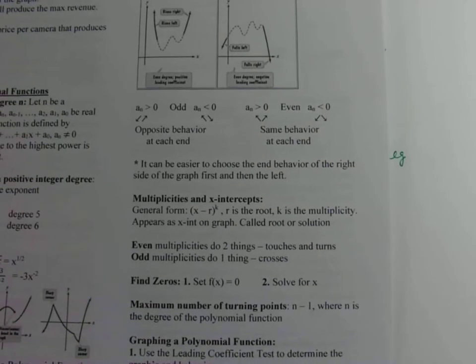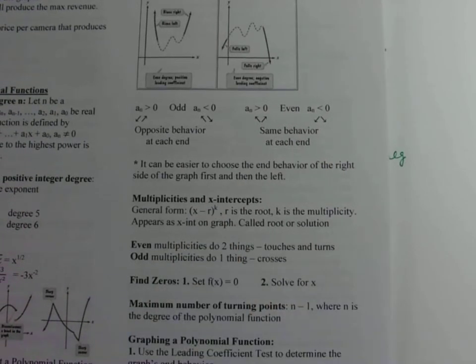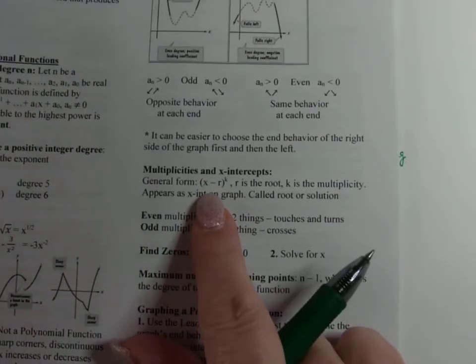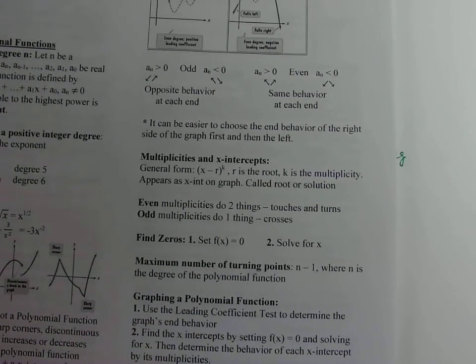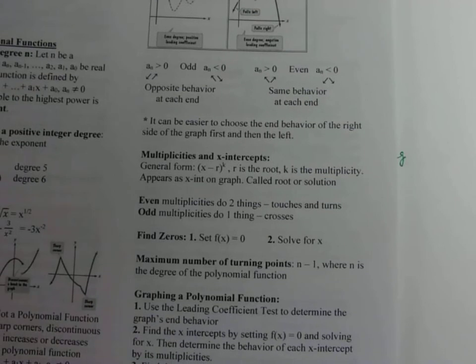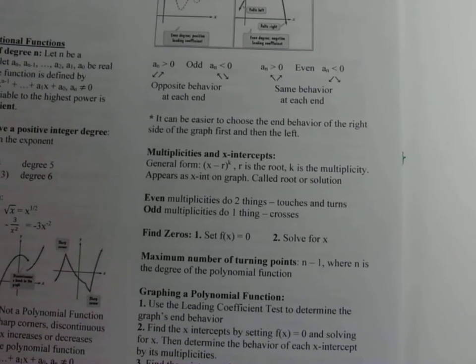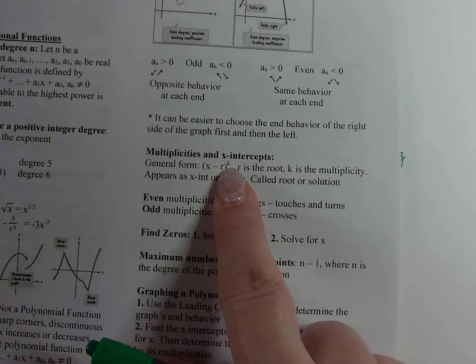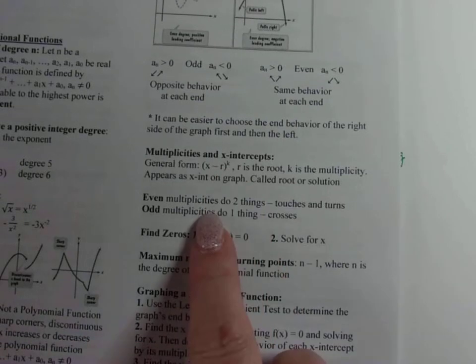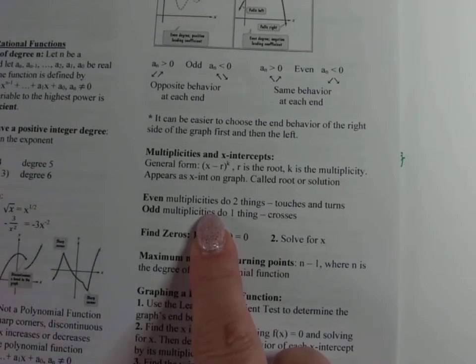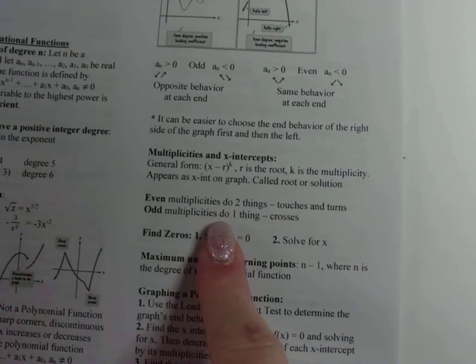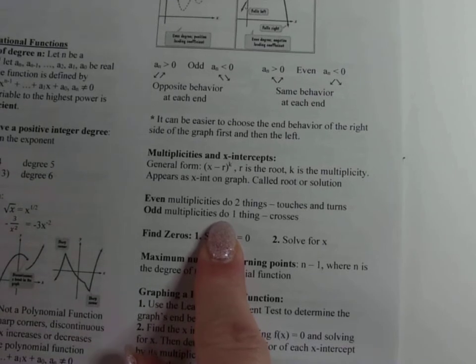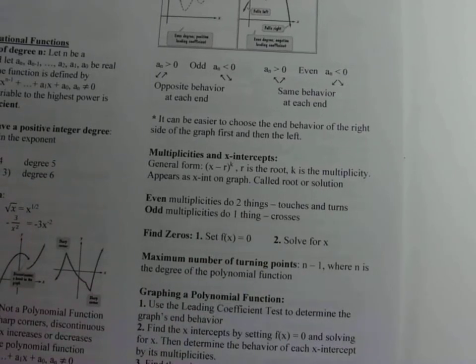Alrighty, next thing we're going to look at is multiplicities and x-intercepts. So the general form is x minus r to the k, where r is the root, k is the multiplicity, and these are basically our x-intercepts on our graph. They're also called roots or solutions. When we look at the multiplicity, which is going to be the k, the exponent that's on the parentheses, an even multiplicity does two things. So even, think about 2, because it's an even number, so it will touch and turn. For the odd multiplicity, we think about the number 1 is an odd number. It does one thing. It'll cross the x-axis.